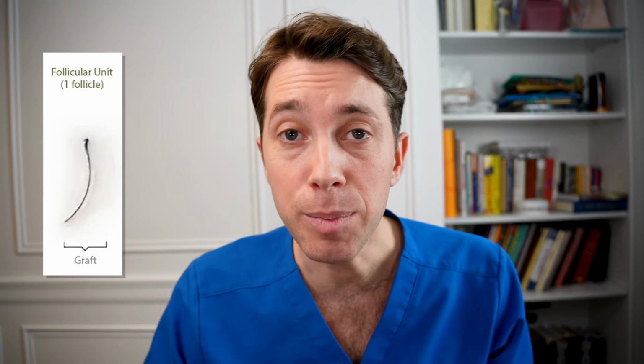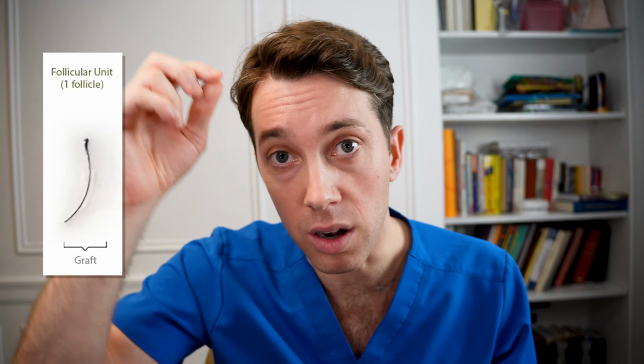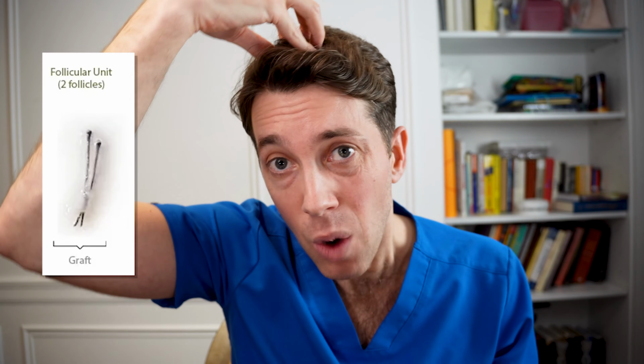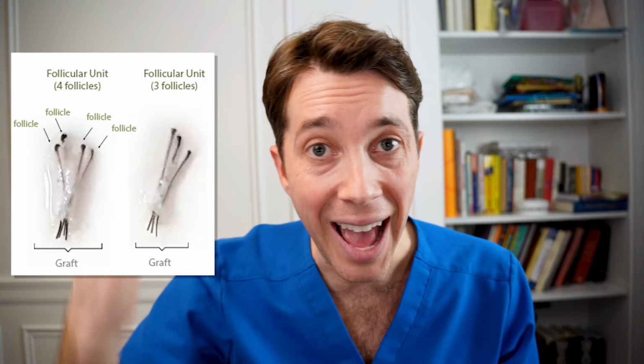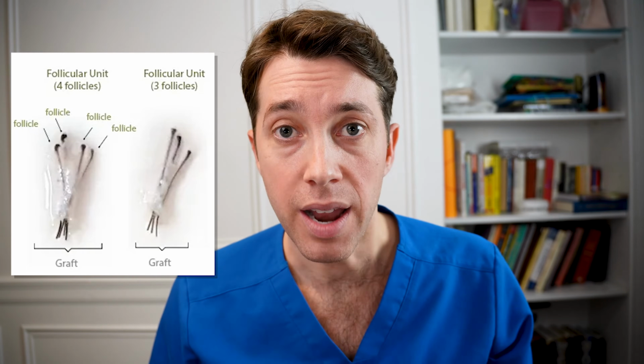Now, when we do the hairline, we only want to use follicular units 1s, and that's because there's a softness to the hair when you use one follicular unit in the front. Behind the 1s, we want to put a few 2s. In the mid scalp, we want to put 2s and 3s because it adds density, and occasionally we'll put some 4s in the crown.